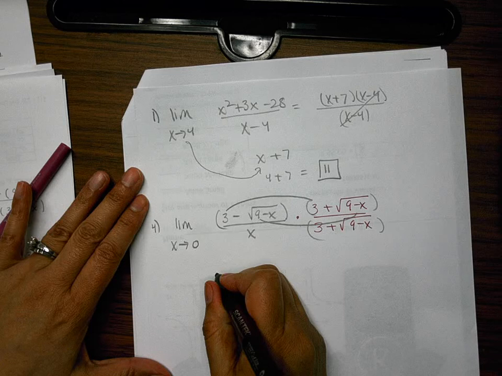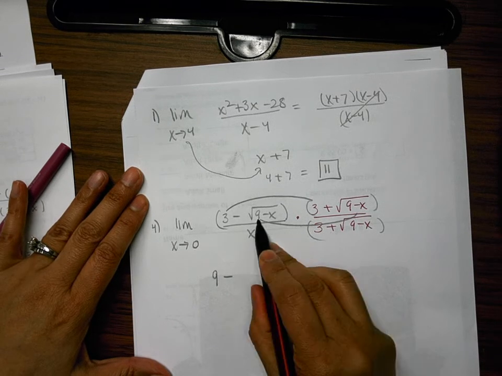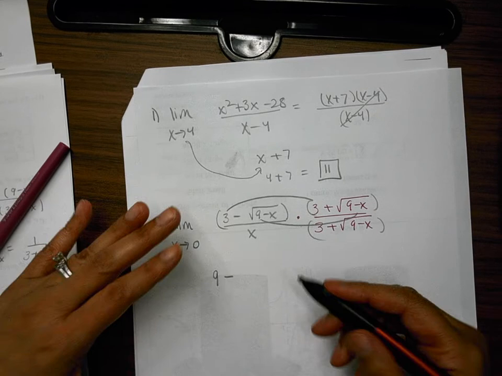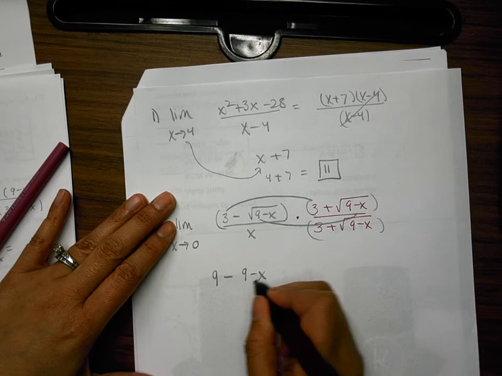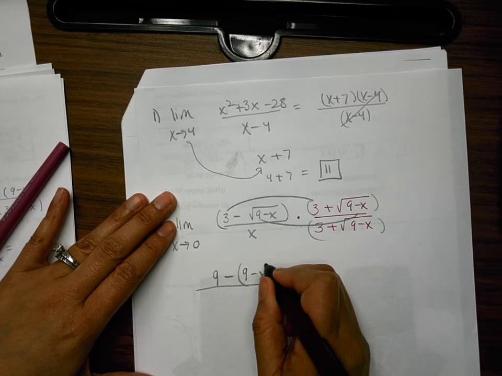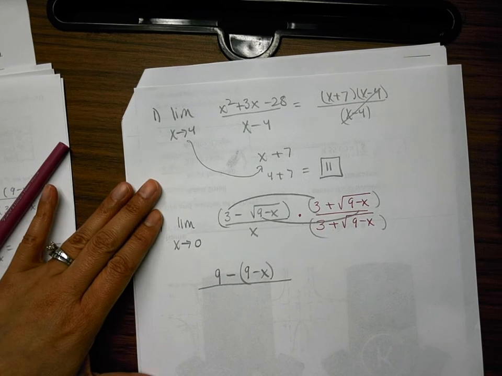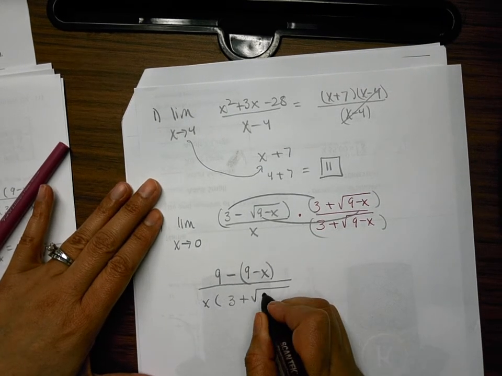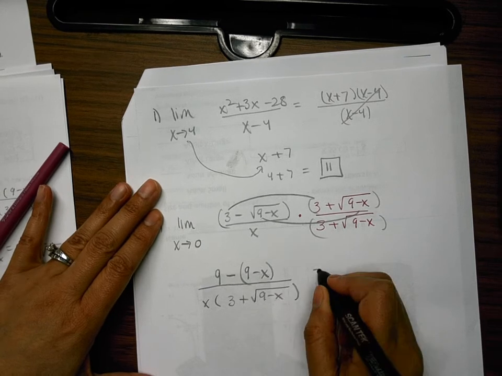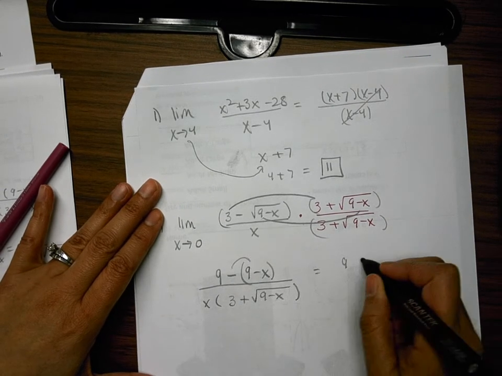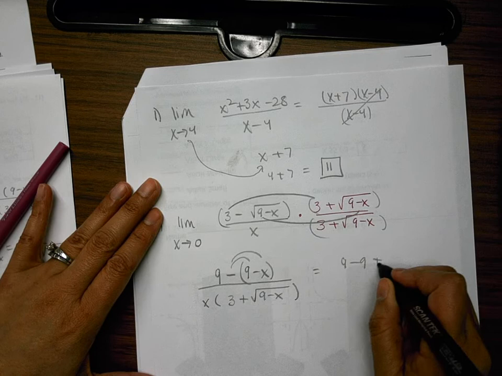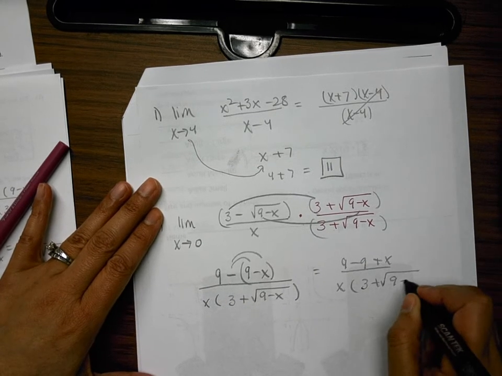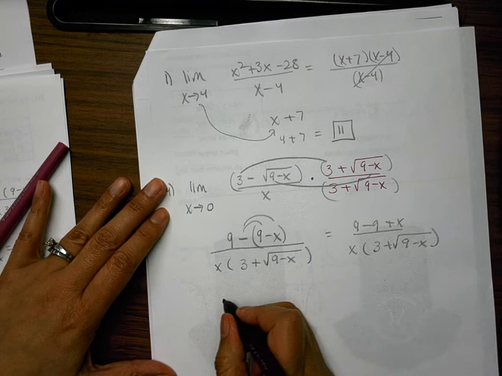3 times 3 is 9. Minus the root of 9 minus x times the root of 9 minus x. The radicals undo each other, leaving behind 9 minus x. But be careful, you need to put parentheses here because that's a negative you will have to distribute. Don't distribute the x at the bottom because you're hoping it's going to reduce. It always does reduce at the end. Okay, 9 minus 9 plus x over x times 3 plus the square root of 9 minus x. Whew, that's a whole mouthful.